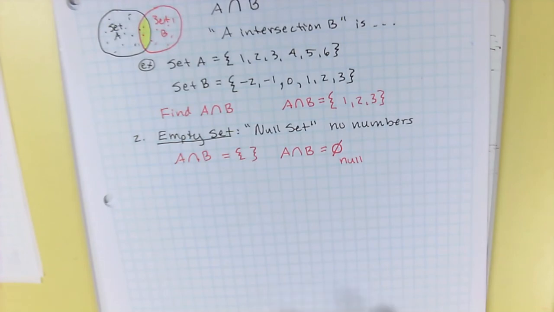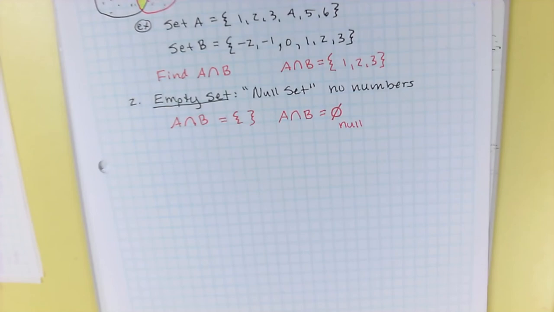You're like, wait a second, you mean Ghostbusters didn't invent that? Nope. 3,000-year-old Greek letter. So it's been around a while.